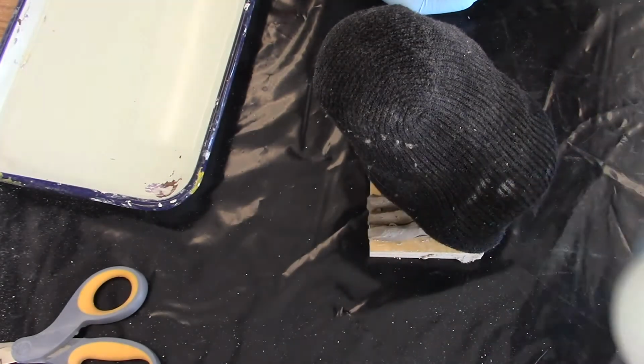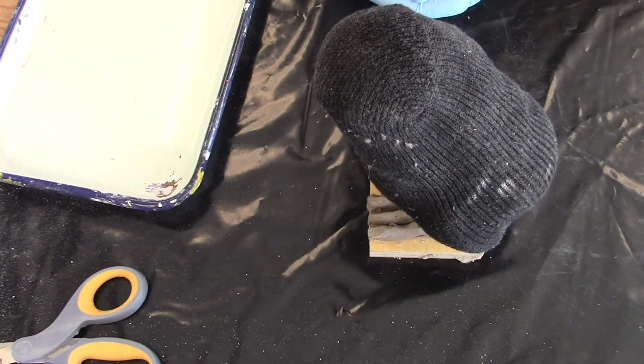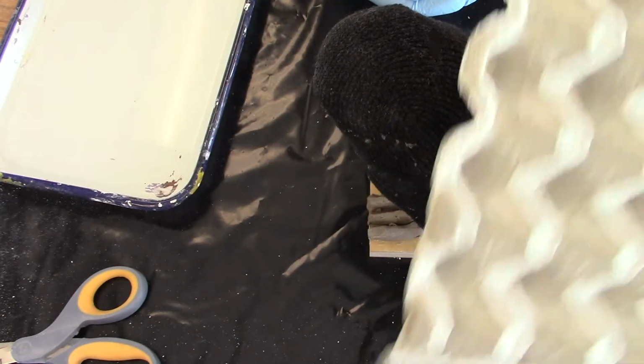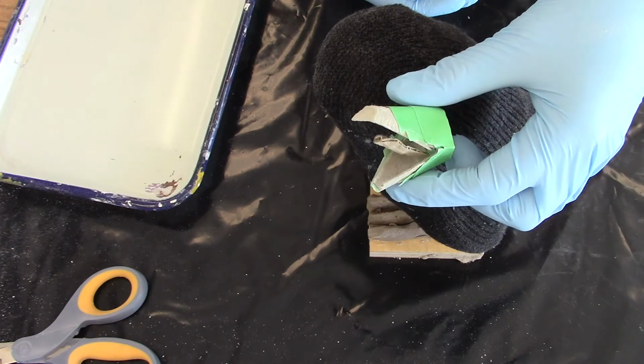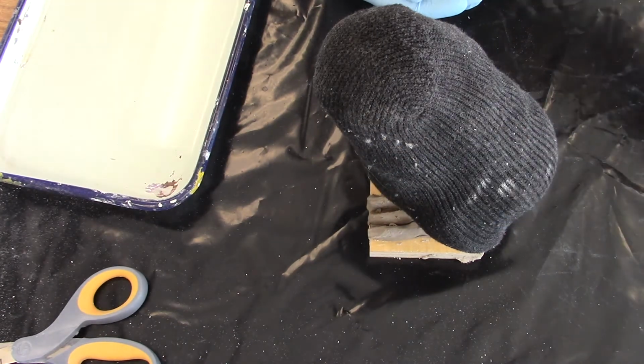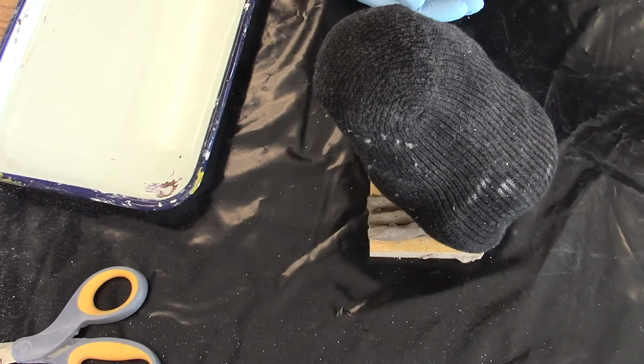Other things that could be useful would be your standard cardboard. That's always something that's useful. For the beak, I actually used an egg carton container, and you can see how I've created the beak, though I haven't put it on yet. You can also get foam board.